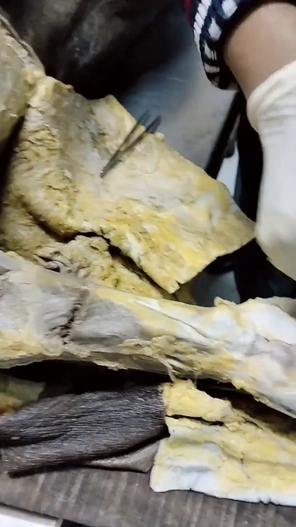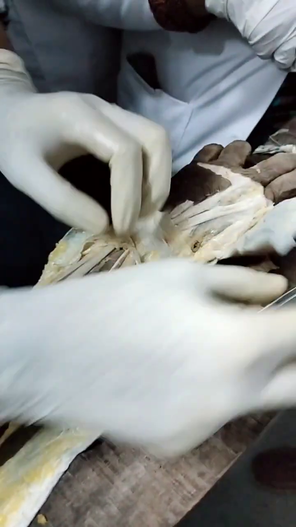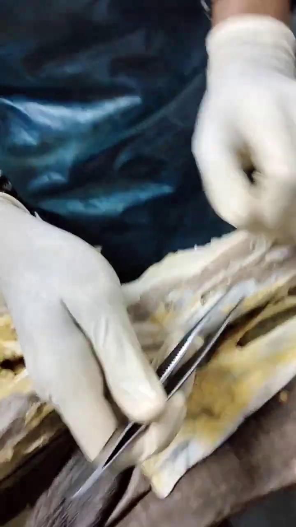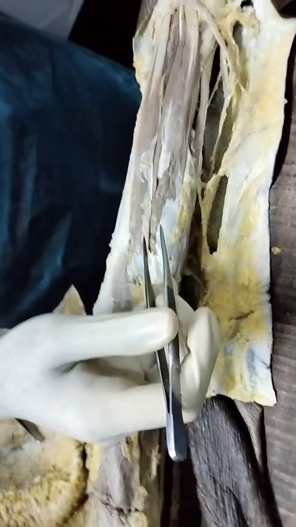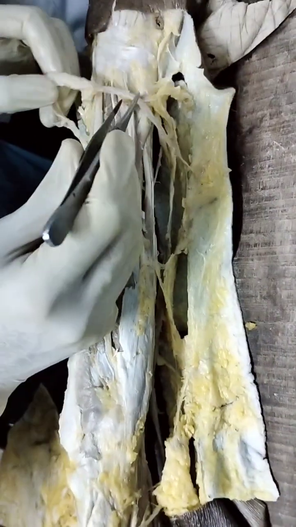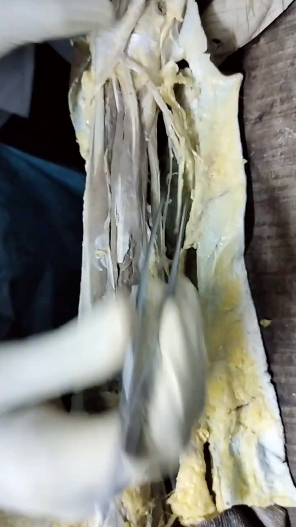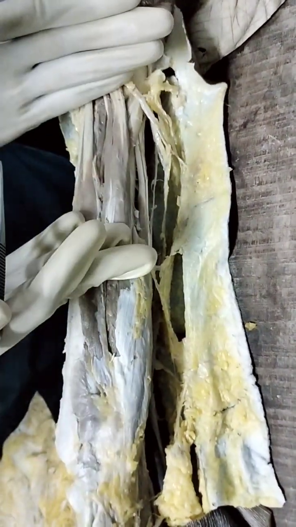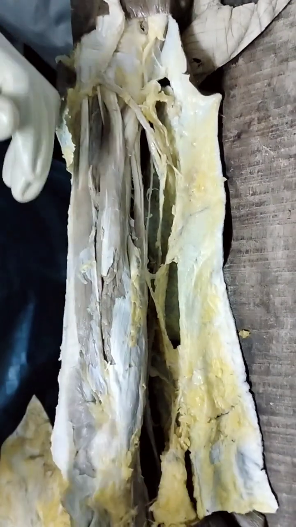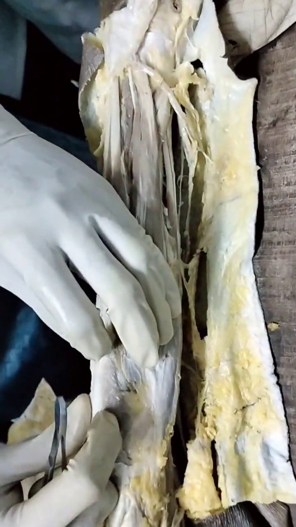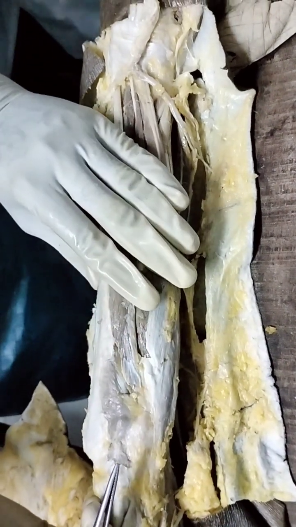Now we have the rough idea about the posterior compartment of the forearm. We have seen already the lateral group of muscles, isn't it? First of all, the superficial group, and then the deep group of muscles. Apart from the supinator, we'll see the rest of the muscles today. Tomorrow we'll see the supinator. So the first superficial muscle is nothing but the anconeus.